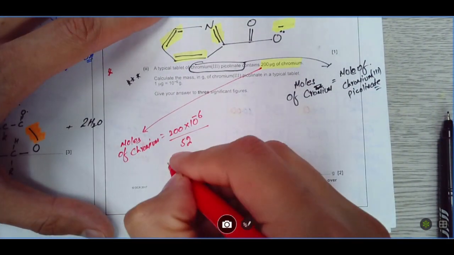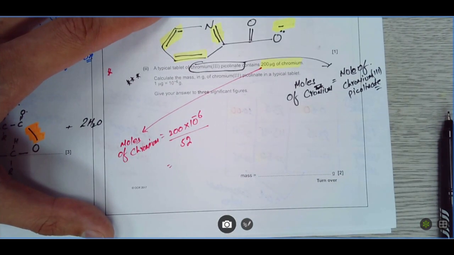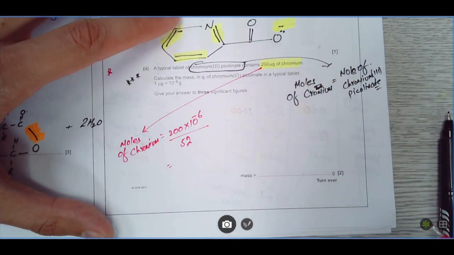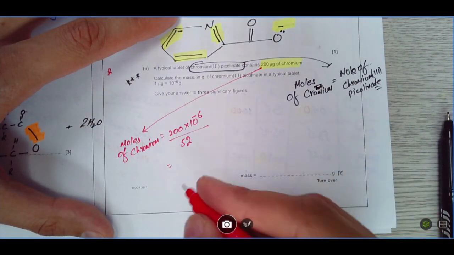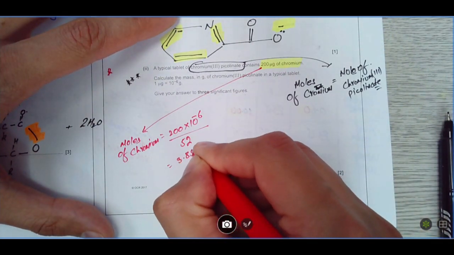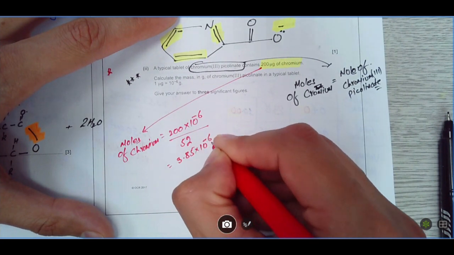If you divide that, you will end up with an answer. What is that answer, Mohan? Have you got an answer? Check once again. It should be 3.85 times 10 to the power of minus 6 moles.